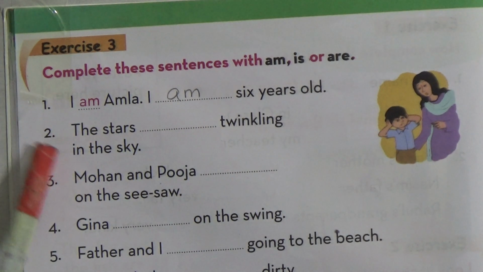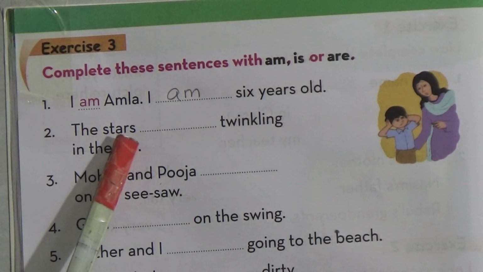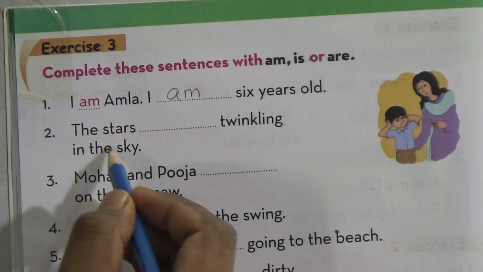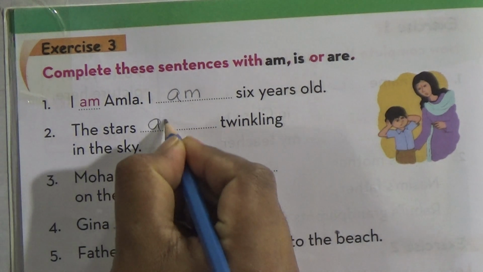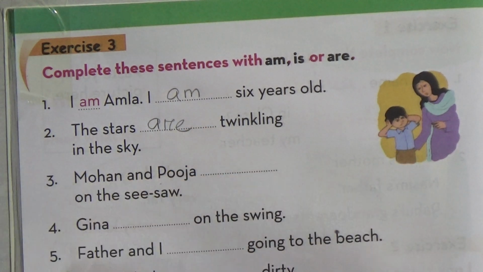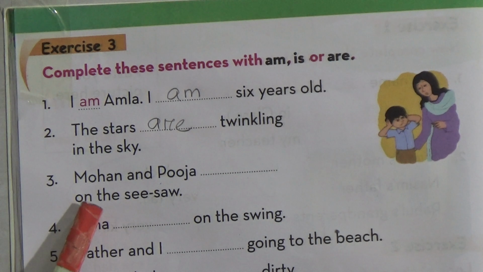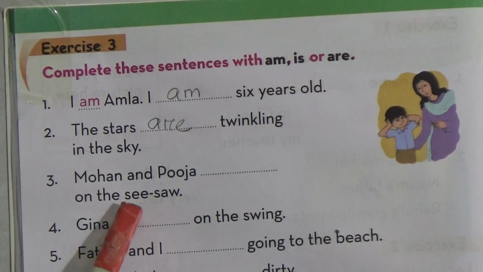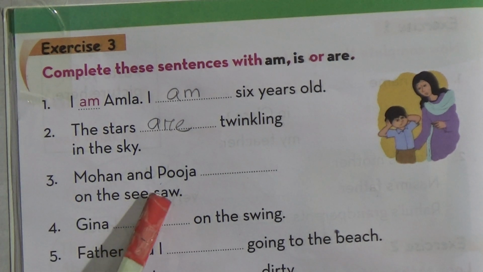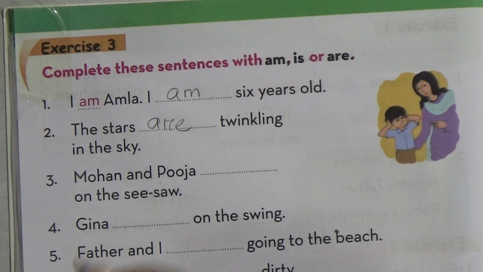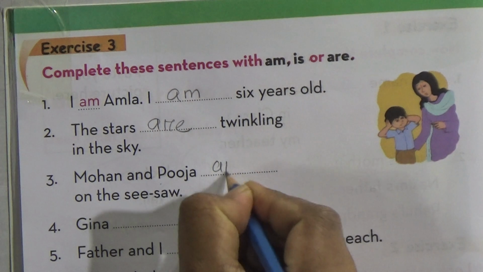Okay? Then the stars. Dear students, this is plural. So the stars are twinkling in the sky. Mohan and Pooja are on the seashore. Mohan and Pooja. Dear students, this subject is plural.